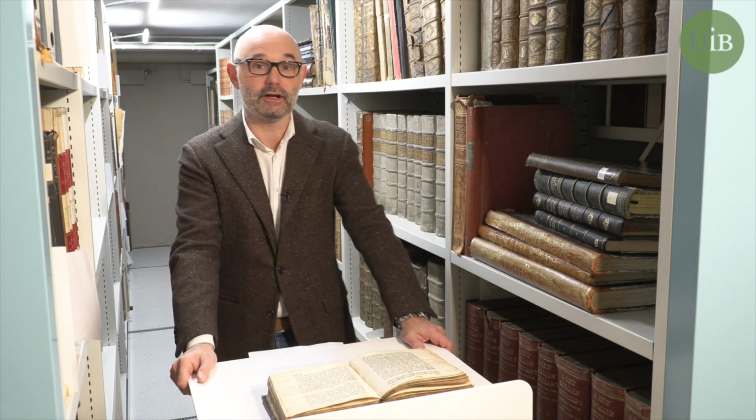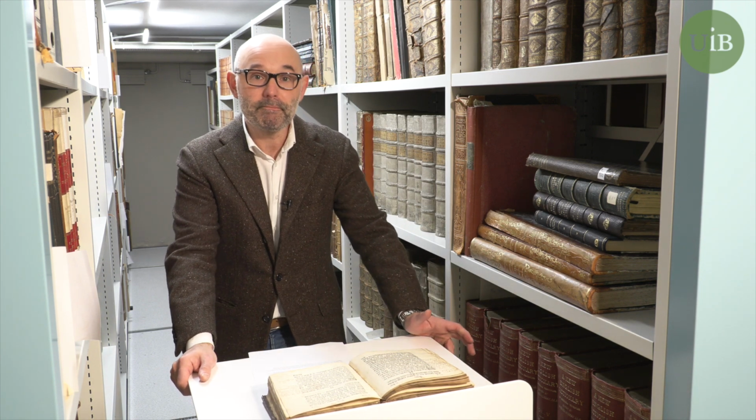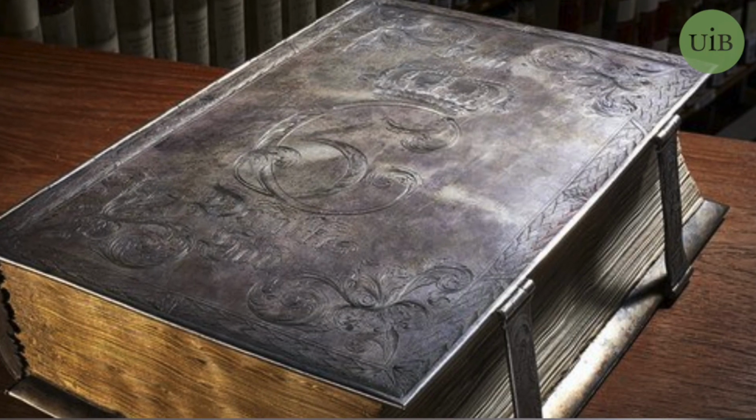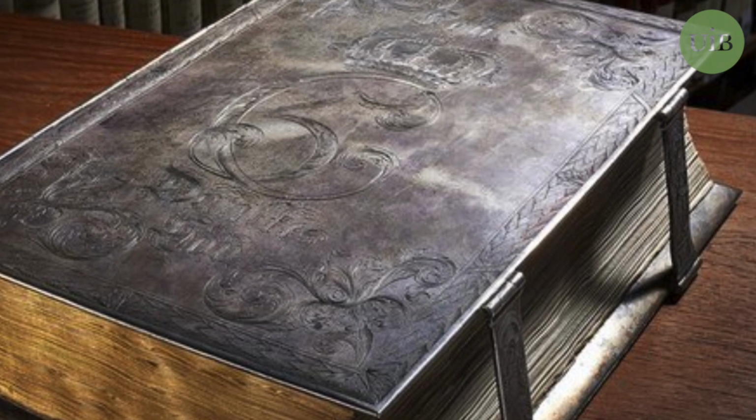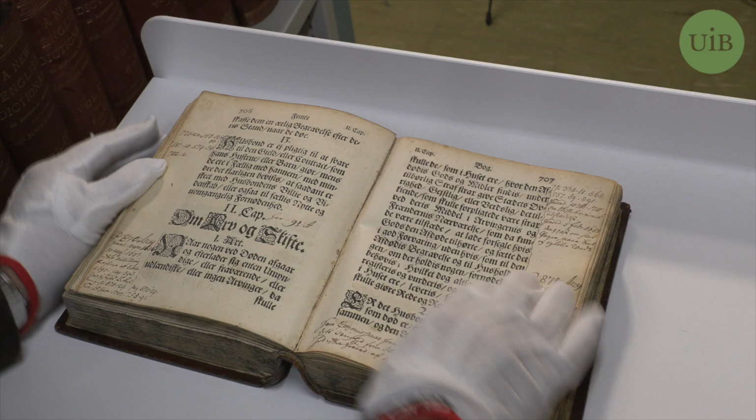Already at that point, the Danish royal administration had decided that the new Norwegian code would be based on Danish law. And so they borrowed quite heavily from the recently enacted Danish code, which was enacted in 1683.